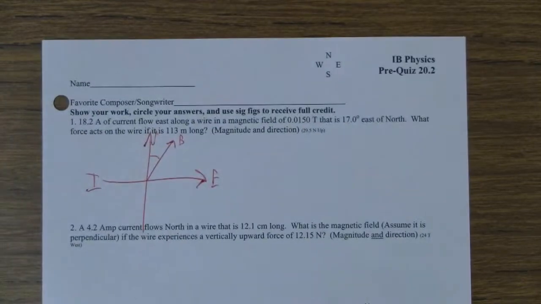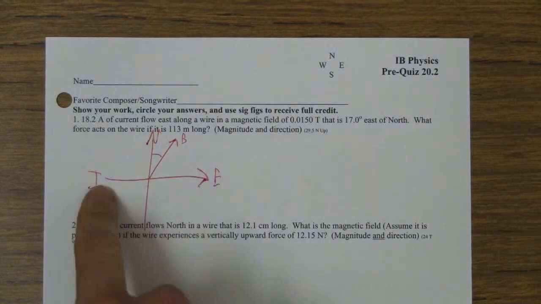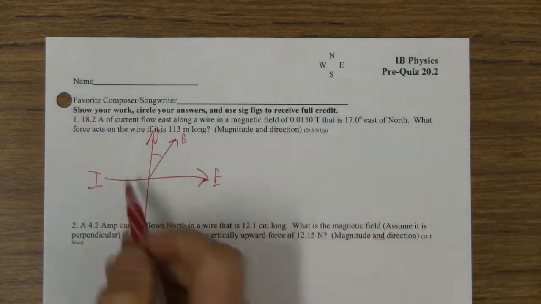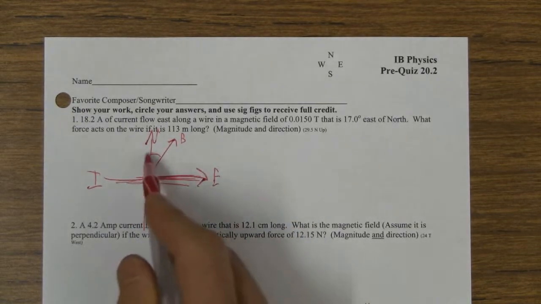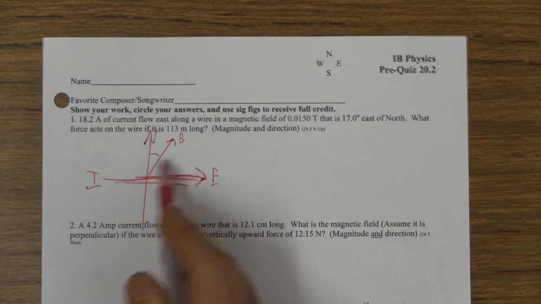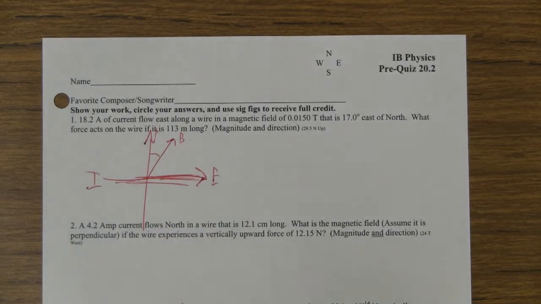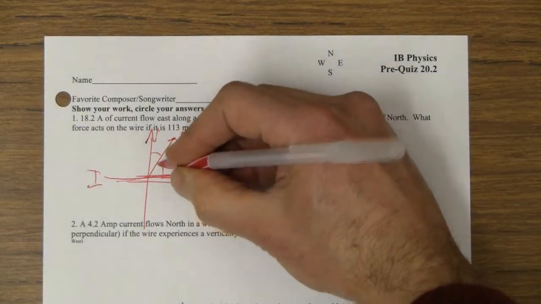Let's see some of the directions for the pre-quiz 20.2. Okay, the first one, you've got 18.2 amps of current flowing east. So here's our current right here. And then the magnetic field is 17 degrees east of north. So there it is, right? So when you're solving the problem, be careful you don't use 17 as your angle. It's 73. It's actually this angle right here, right?